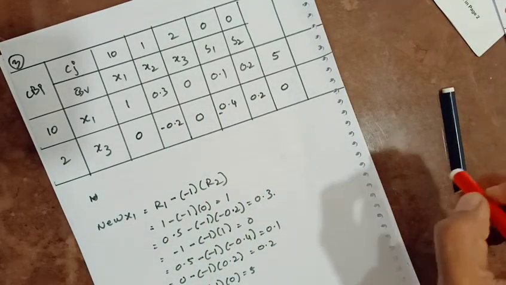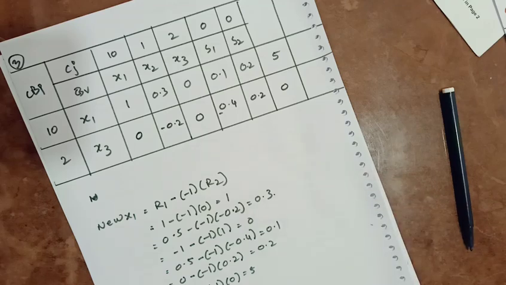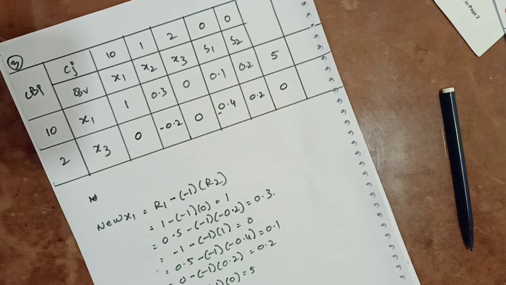Now what we have to find out? We have to ensure all the Cj minus Zj values should be less than or equal to 0, then only we have reached optimality.